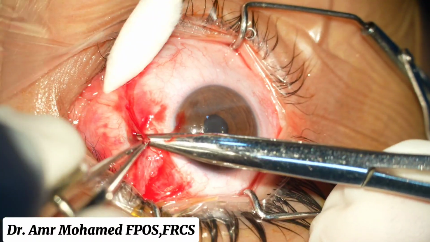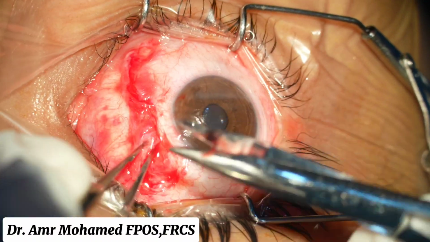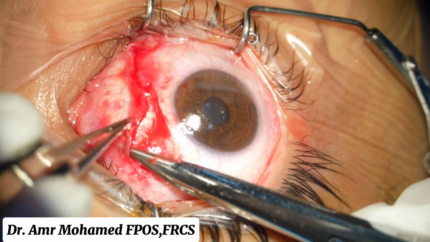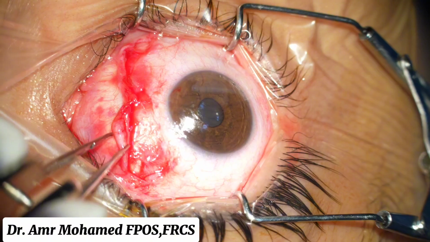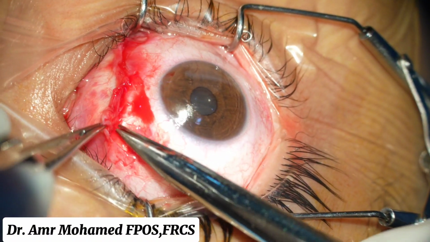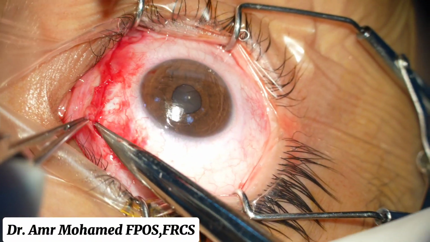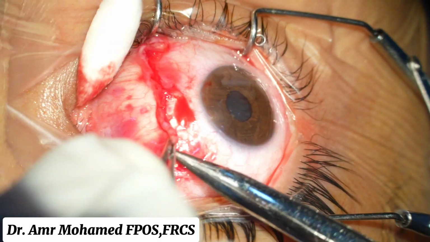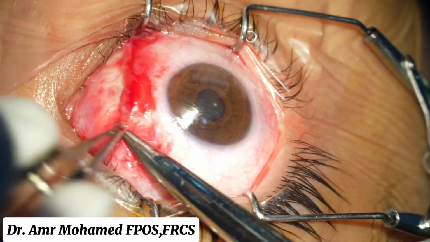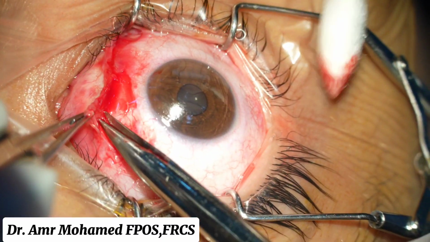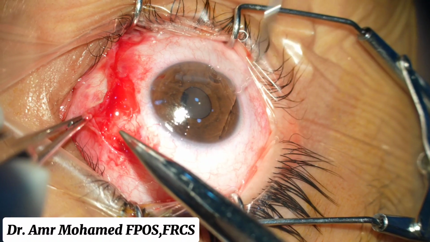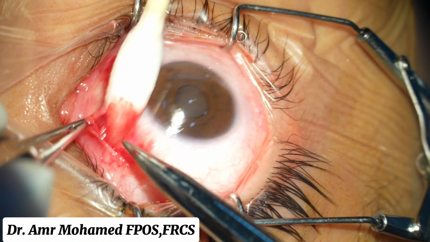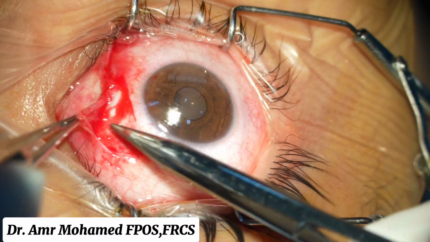Sometimes while dissecting the conjunctiva, you might have conjunctival buttonholing, especially with severe adhesion like this case. Try to preserve the conjunctival tissue as much as possible, and if you have any buttonholing, you can at the end do suturing and close the conjunctival buttonholes.